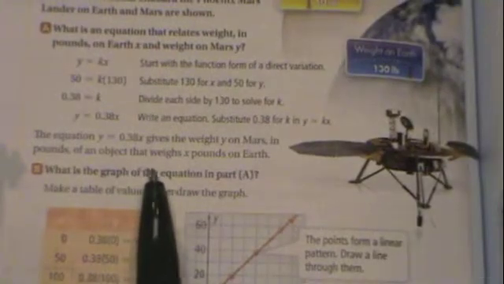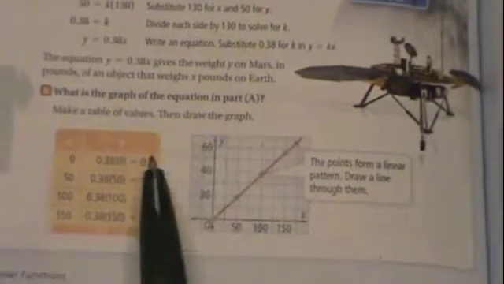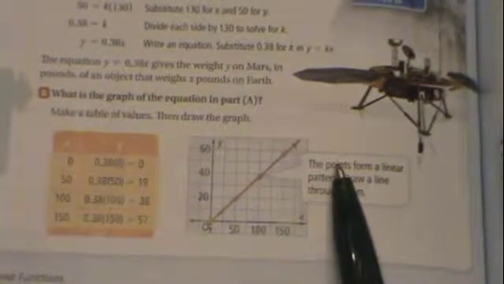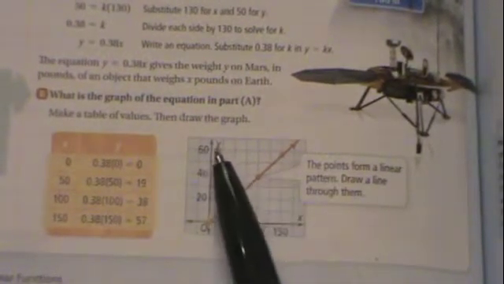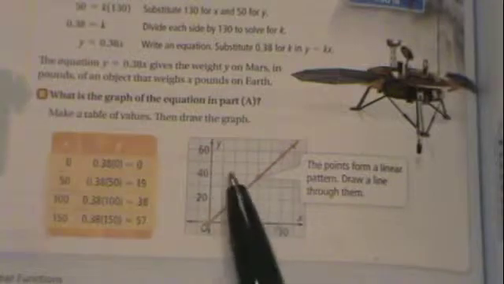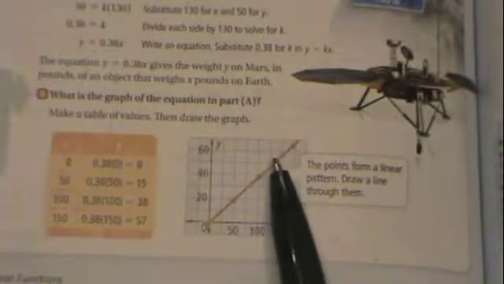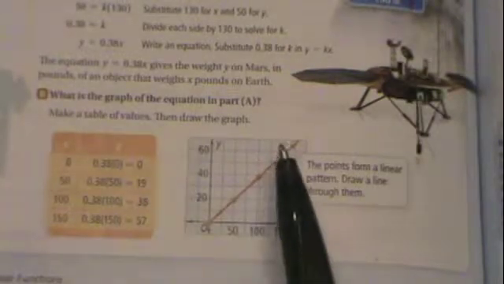Now that you have the equation, you can put in some values, make a table, and plot a graph. Notice that they only used the positive quadrant on the graph. I wonder why. Perhaps it's because you can't have a negative weight.